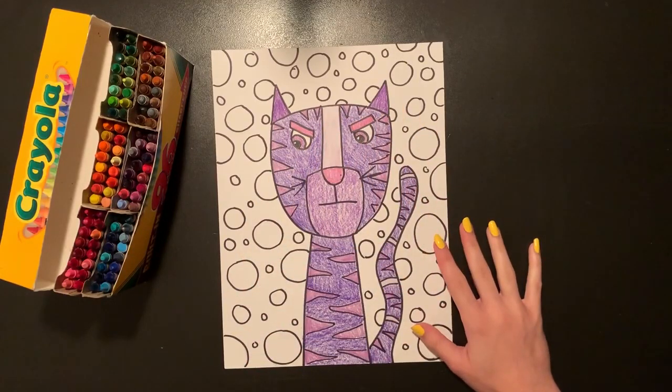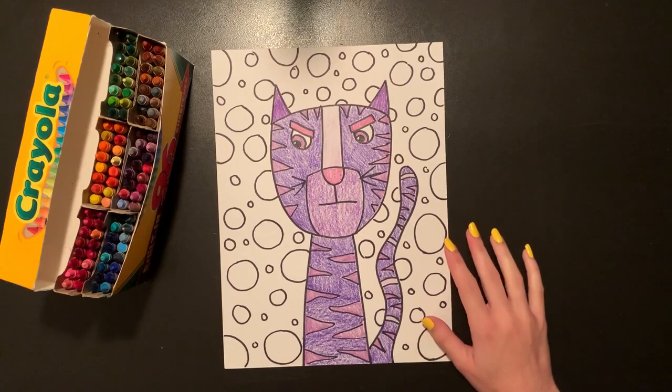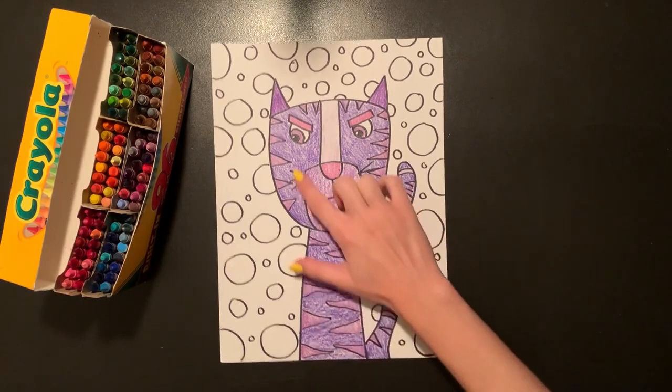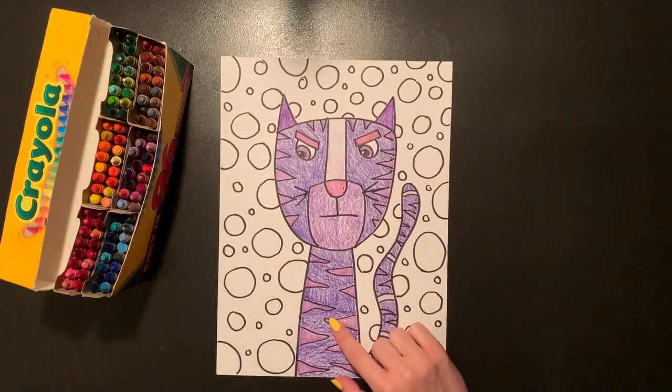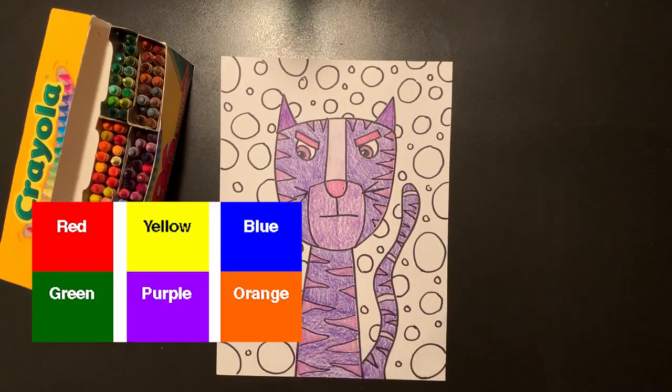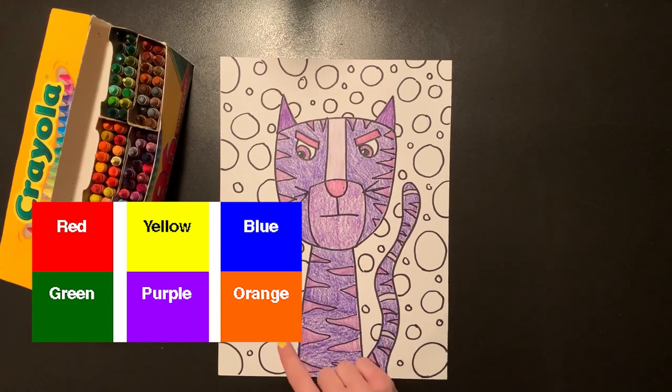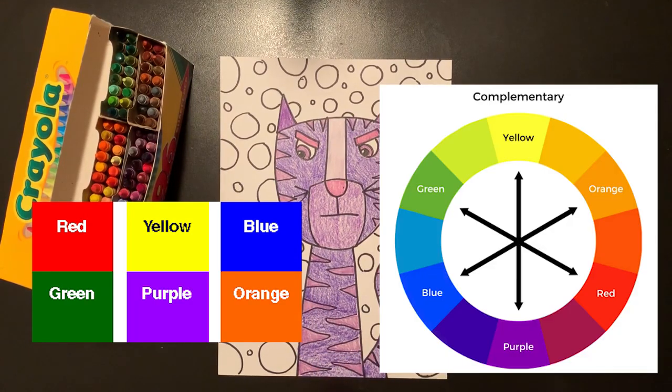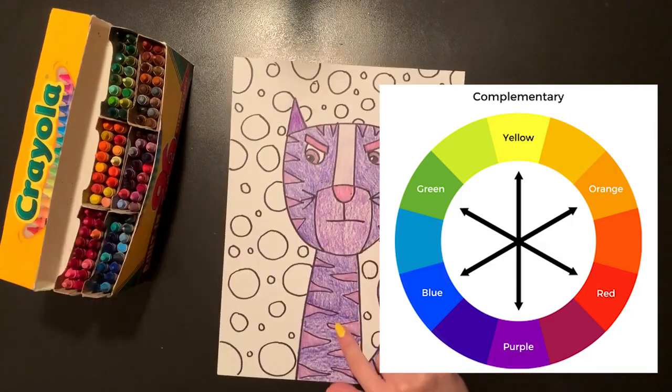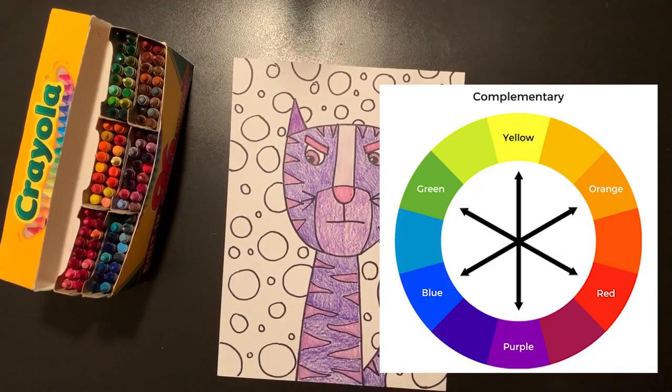Now, like I said before, the background is going to be the complementary color of whatever color you used for your cat. Since I used purple for my cat, my background is going to be yellow. If you used blue for your cat, your background would be orange. If you used green for your cat, your background would be red. Whatever color is opposite the color you used for your cat on the color wheel will be the color of your background.